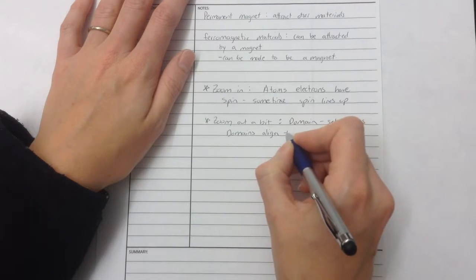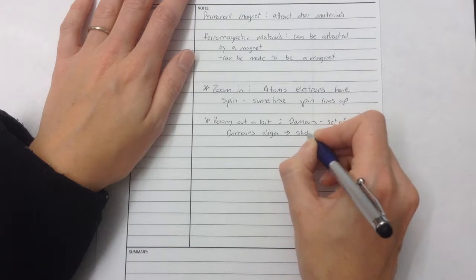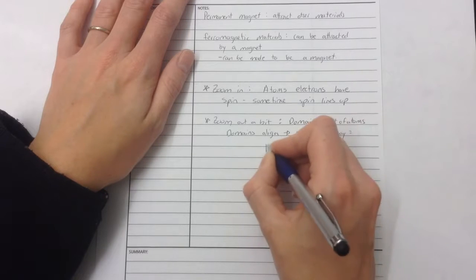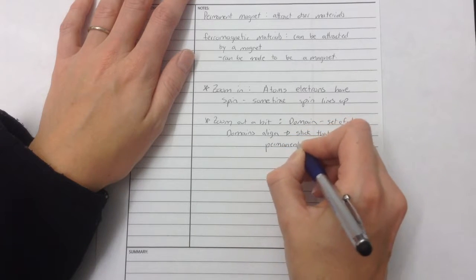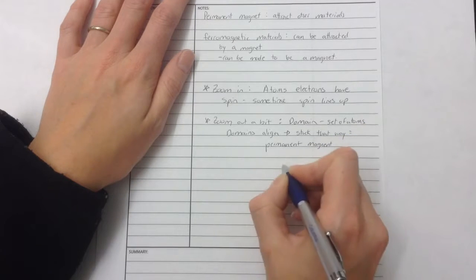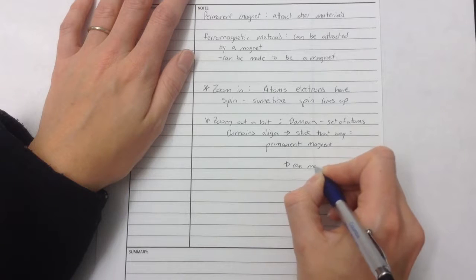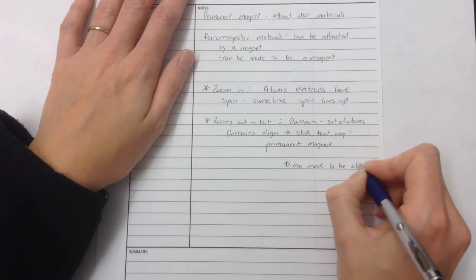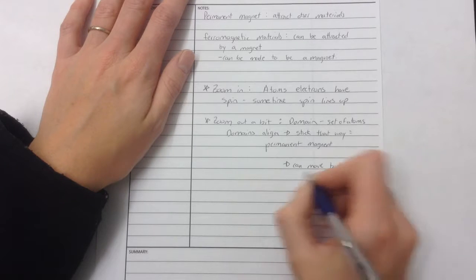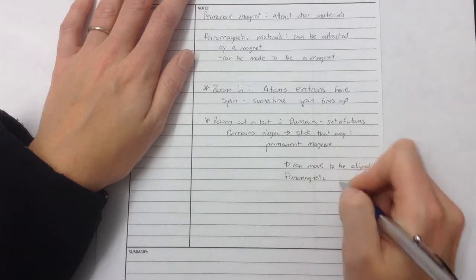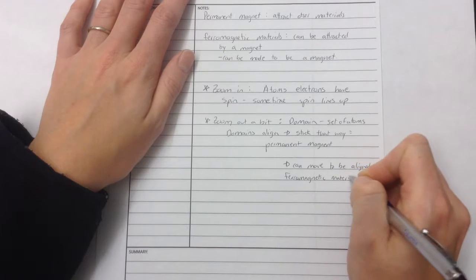So if the domains align and they're stuck that way, then you end up with a permanent magnet. And if they can be moved to be aligned, then you have a ferromagnetic material. So a ferromagnetic material is not a magnet itself, but it can be made into a magnet. And those are the ones that do the reacting.